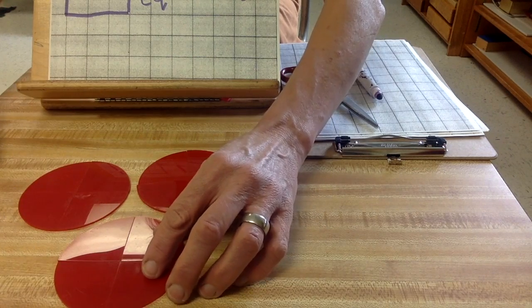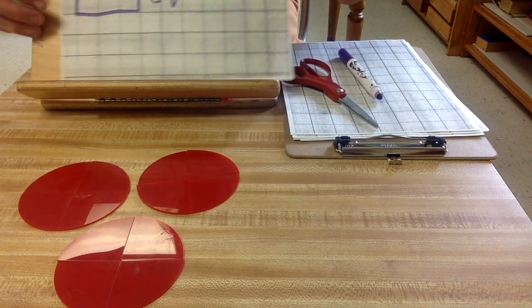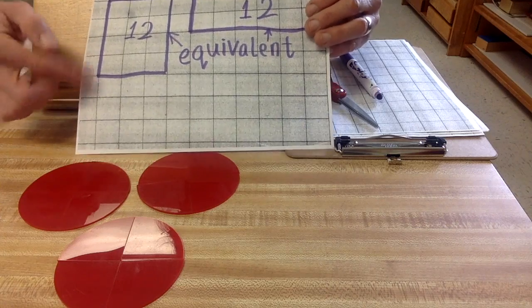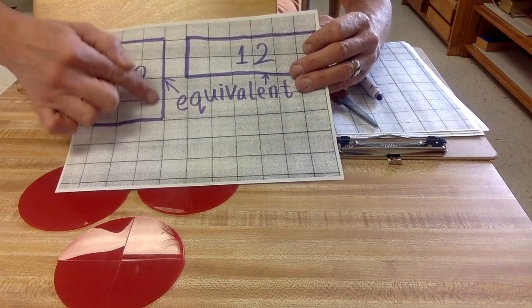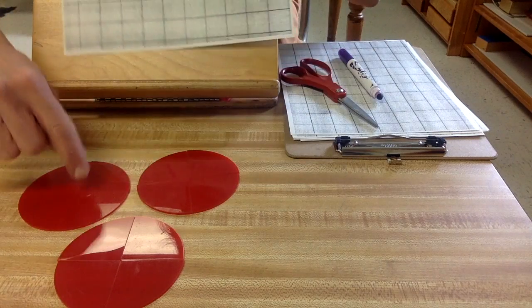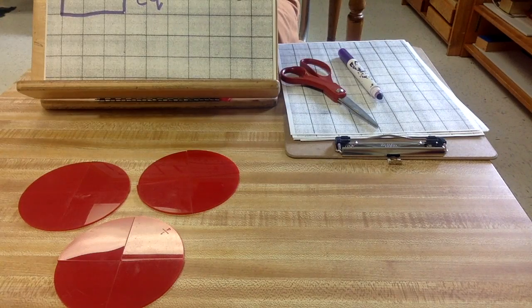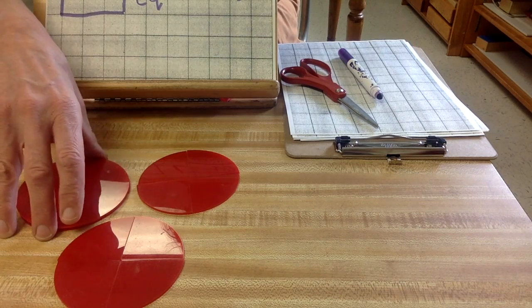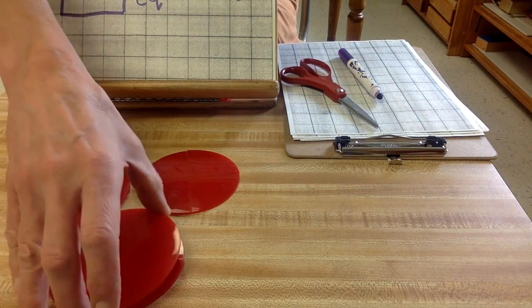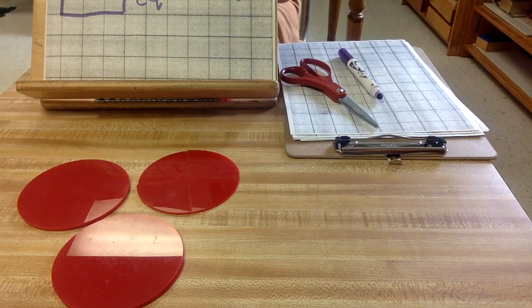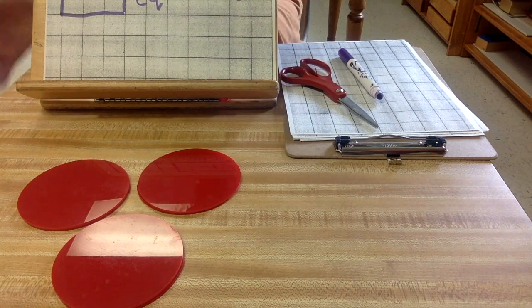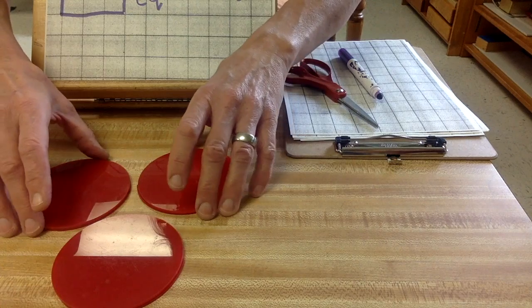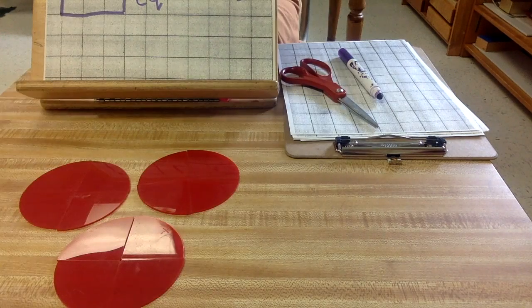Three groups of 4. Just like in the rectangle, our first rectangle, this one, we had a group of 4 here, a group of 4 here, and a group of 4 here. So 3 groups of 4, and you just saw me lay out 3 groups of 4. And you can see that 3 groups of 4 is equivalent to 1, 2, 3 wholes in fractions. So that's using fourths.